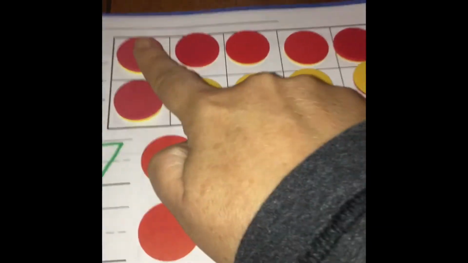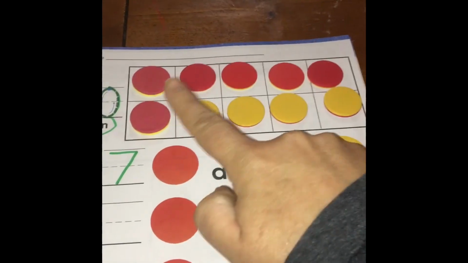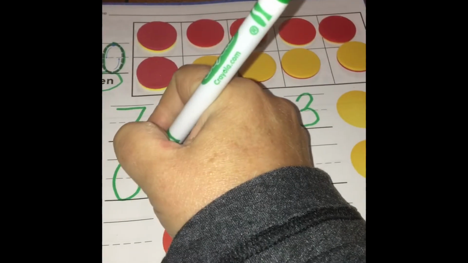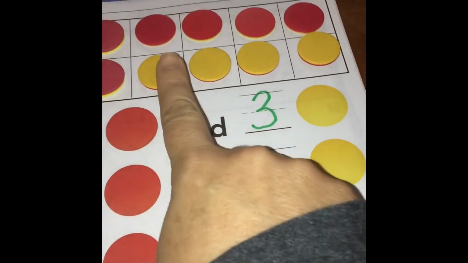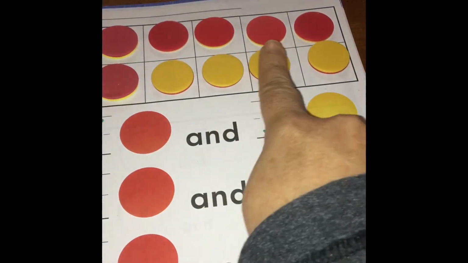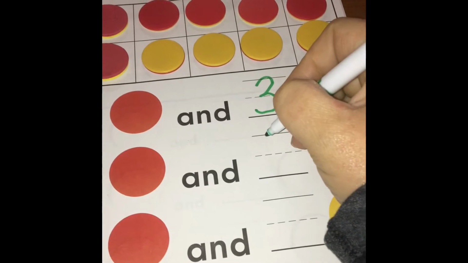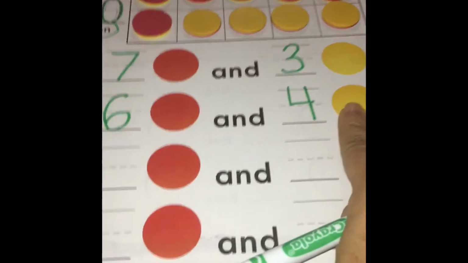I'm going to count how many red. Count with me. 1, 2, 3, 4, 5, 6. I have 6 red. So I'm going to write a 6 on this line. Let's count how many yellows I have. Count with me. 1, 2, 3, 4. I have 4 yellows. So I'm going to write a 4 on that line.